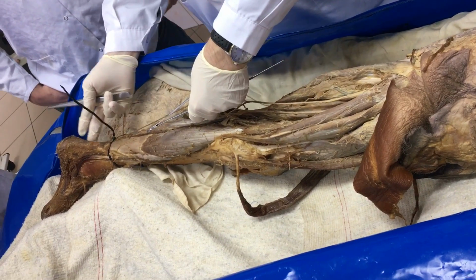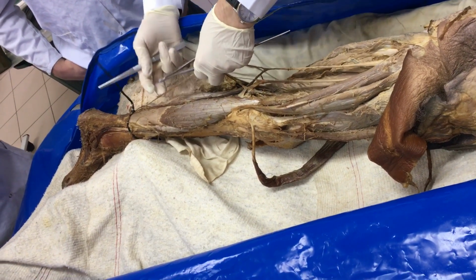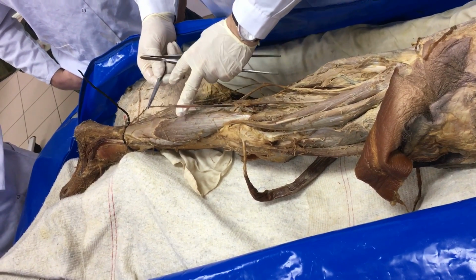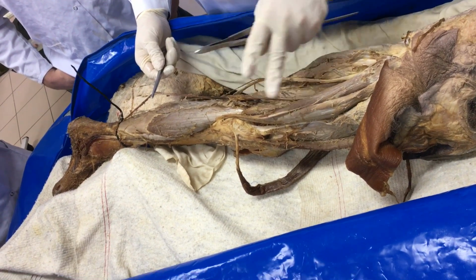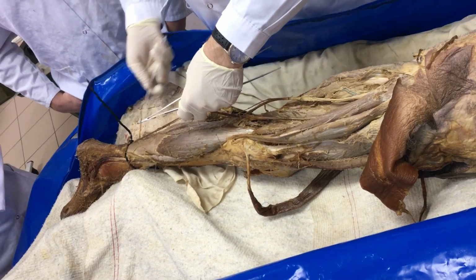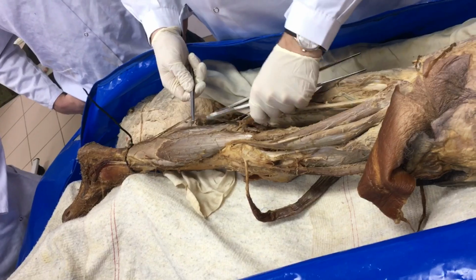And then it goes behind the lateral ankle and here it becomes the sural nerve. This is not the nerve. This is the vein. It's the venous analog of the long saphenous. It's the short saphenous vein. It always goes behind the lateral ankle and it empties into the popliteal vein.